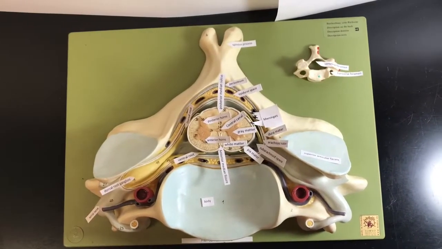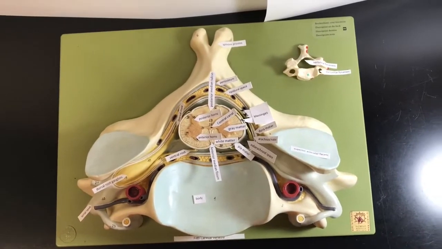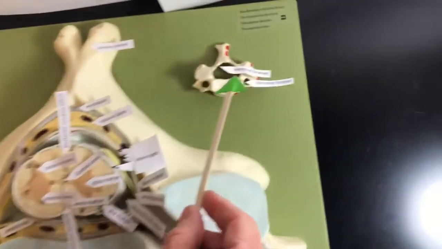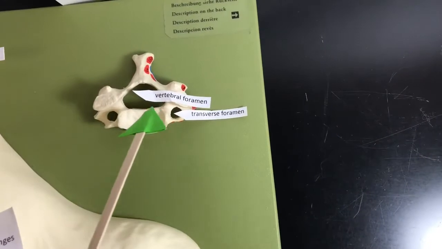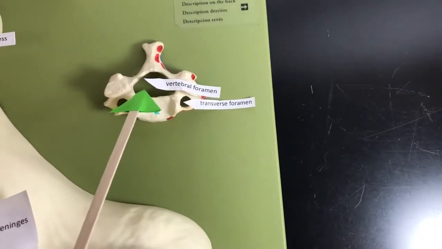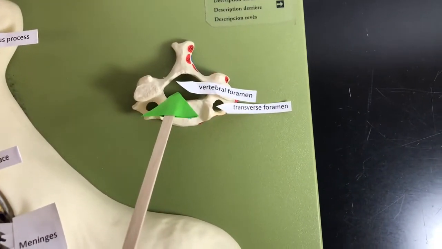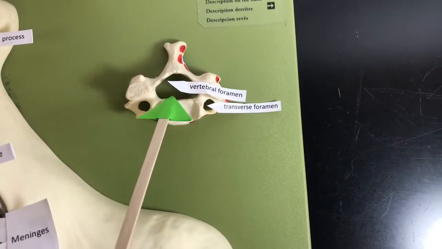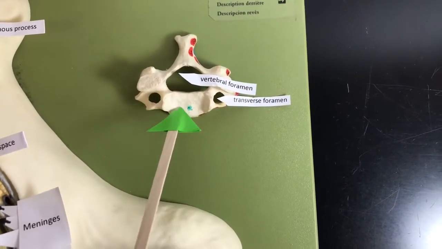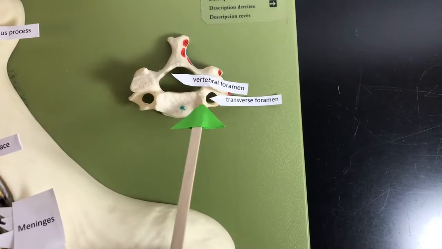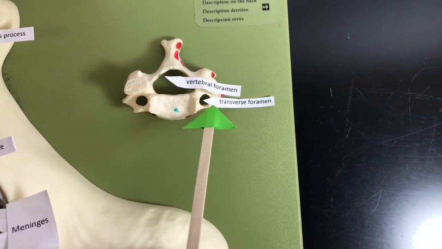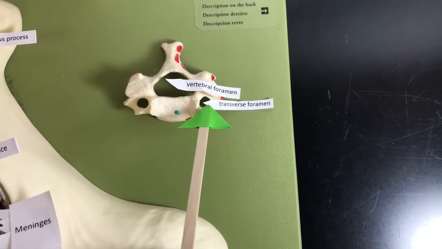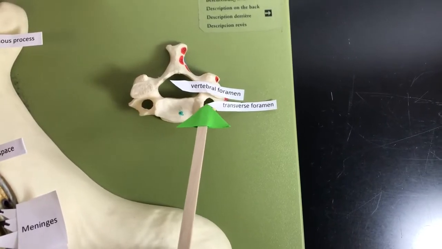This is a tour of the cervical vertebrae model with the spinal cord. Here's a cervical vertebrae. Here's the vertebral foramen. So the spinal cord goes through the vertebral foramen of the vertebrae. Here's the body. And then lateral to the body, we have a transverse foramen. That's where the blood vessels are going to go through to supply the brain.